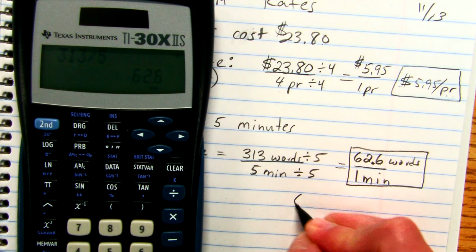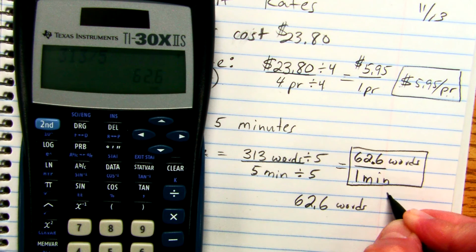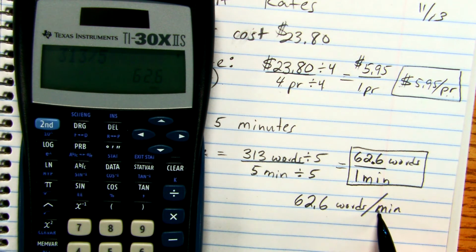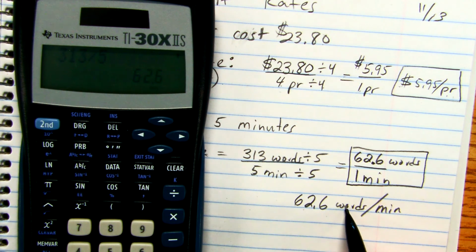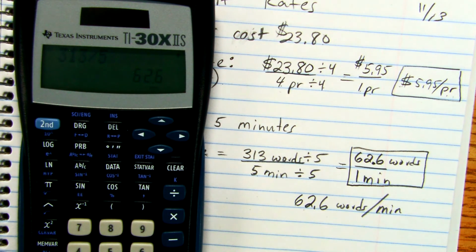You can also write it 62.6 words and then a slash and minute. And that implies that it's per 1 minute. This is the way we see rates when we look in real life. Words per minute, dollars per hour, all of that stuff. Another one that is on the assignment that you guys were working on yesterday that I thought would be kind of interesting to talk about is fuel economy in vehicles.